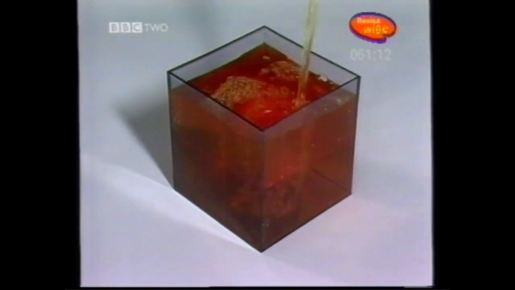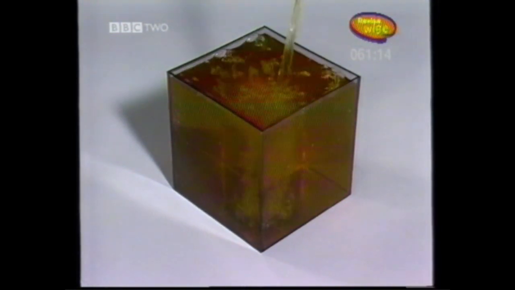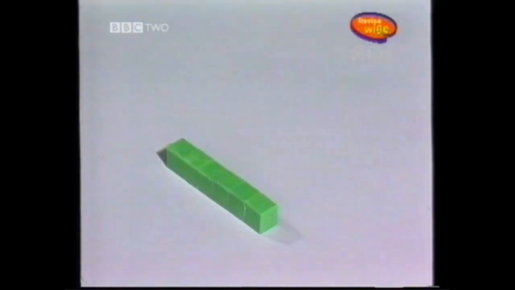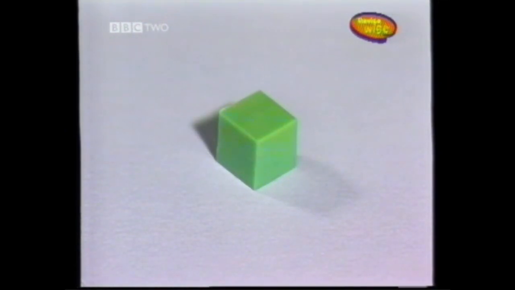With capacity, it's litres and millilitres. 1 litre is equivalent to 1,000 millilitres. 1 litre, 1,000 millilitres, 1 millilitre.